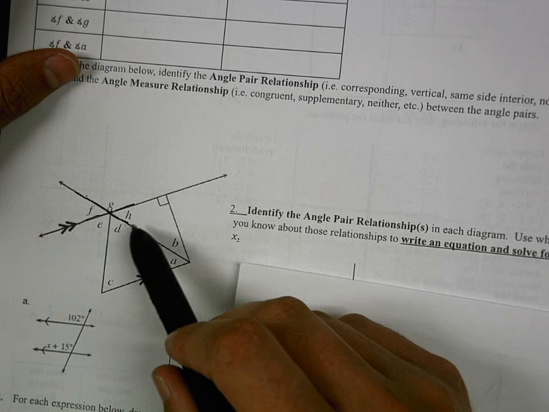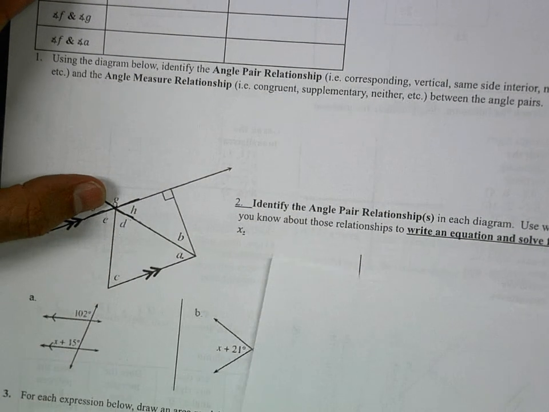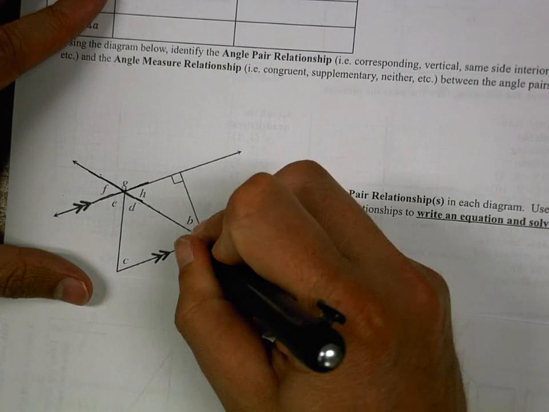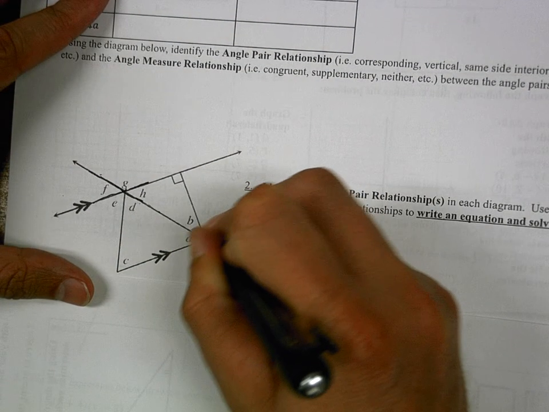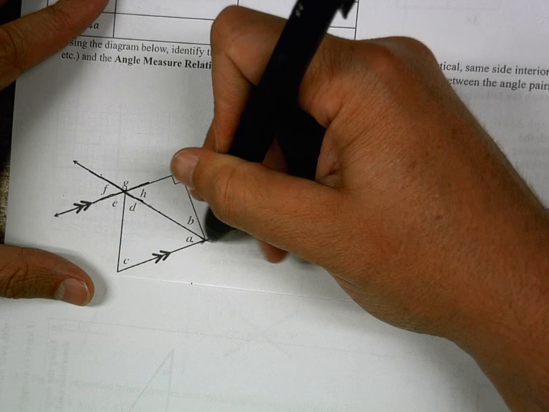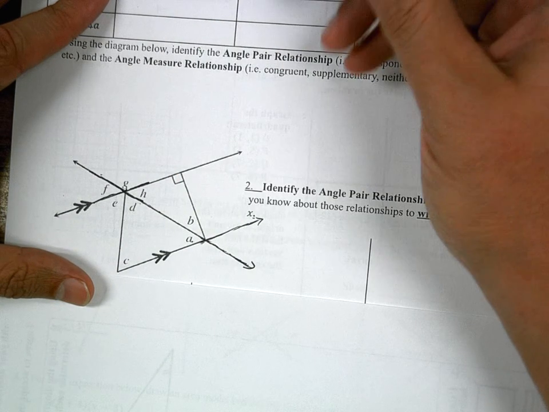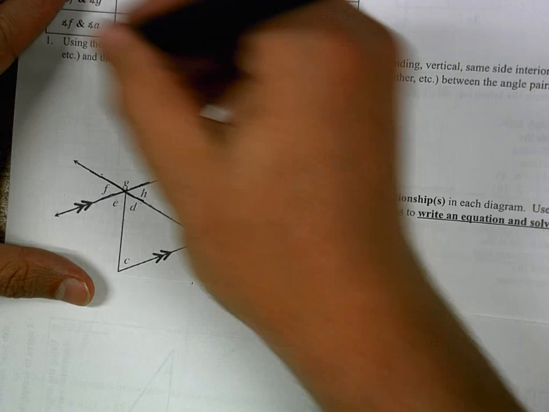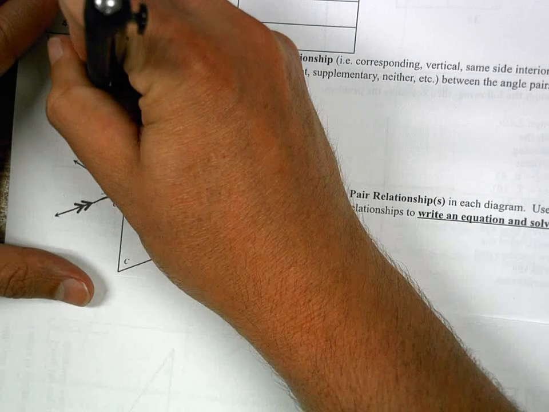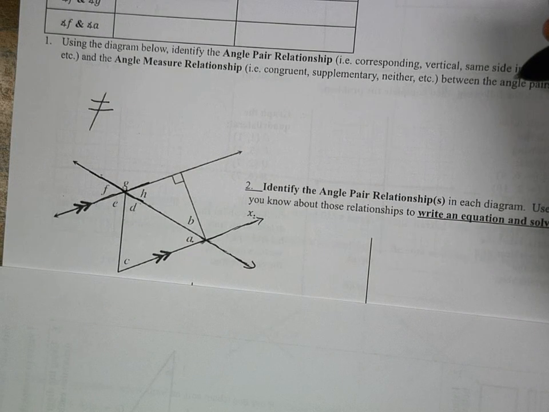H and A, so you can see H and A are right here, and we have the parallel lines. Have those parallel lines continue out. They go on forever and ever, and they never cross. Cut by a transversal, if we were to extend that out. And if you look closely, you can see this shape, which is in your notes.